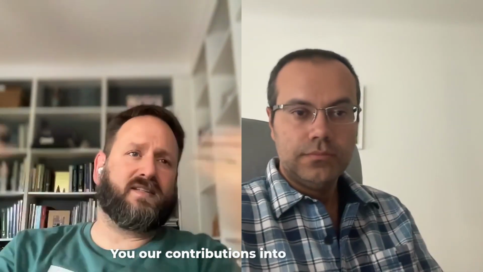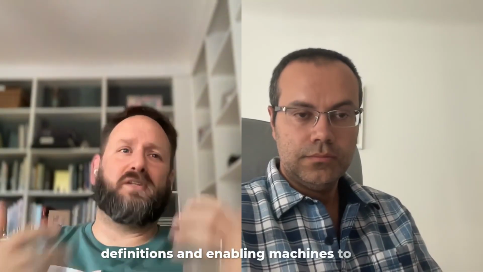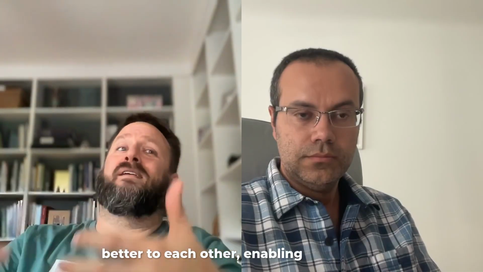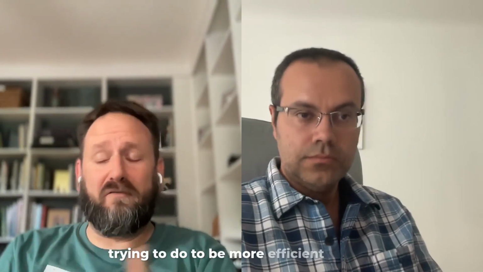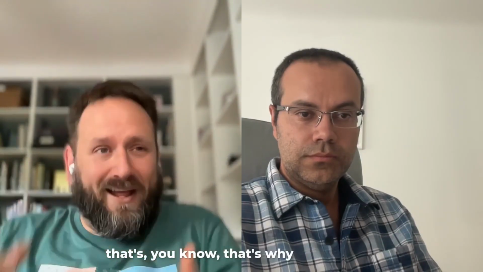Our contributions into schema.org, for example, for machine language definitions and enabling machines to talk better to each other, enabling what we're trying to do to be more efficient and more productive. A lot of these things are exciting to me, and that's why I've been so stoked to be a part of the organization and work on this stuff. Those tend to be big projects.